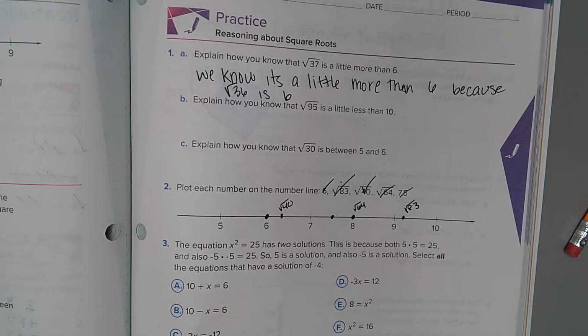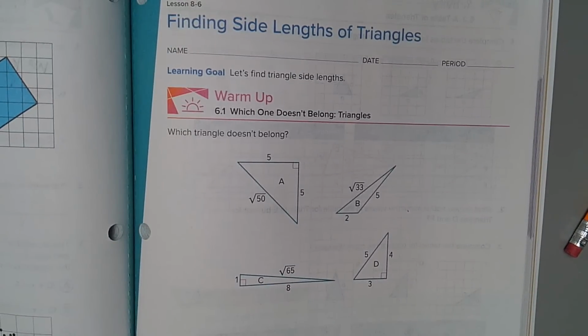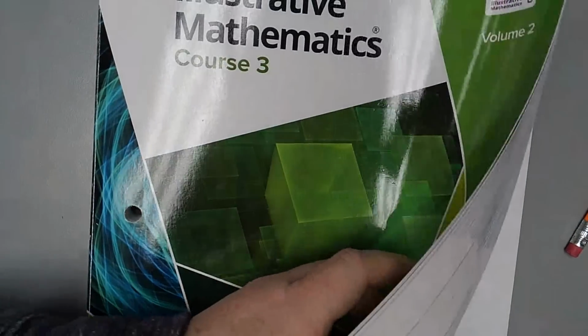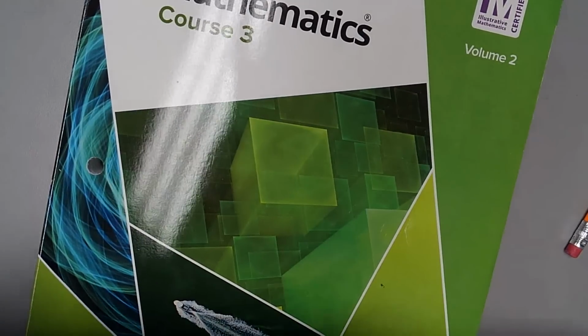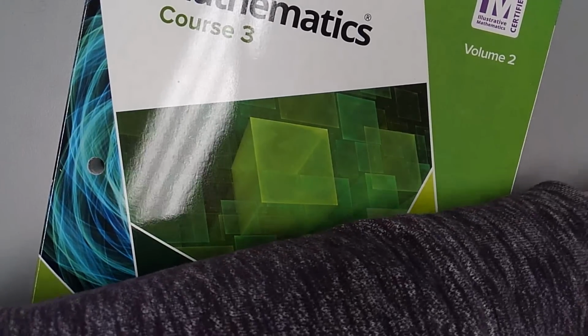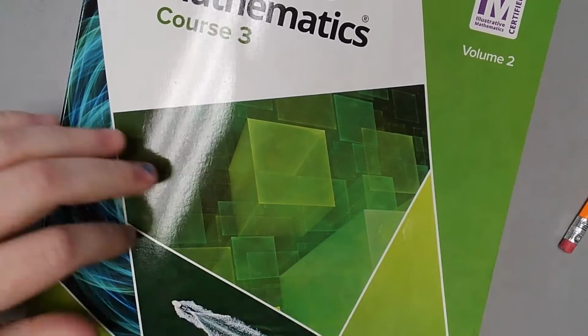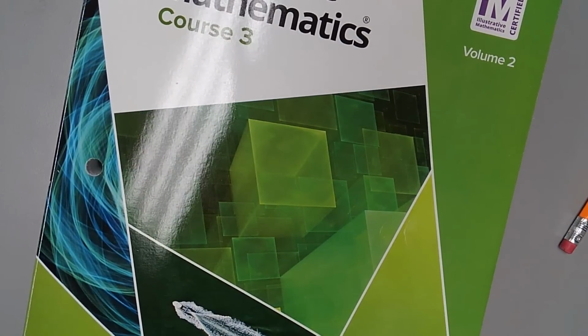That is it for the book portion of your video. The next portion, you are going to need your new packets. And we're going to just talk about triangles and parts of a triangle for our new formula that we will be using tomorrow and such.